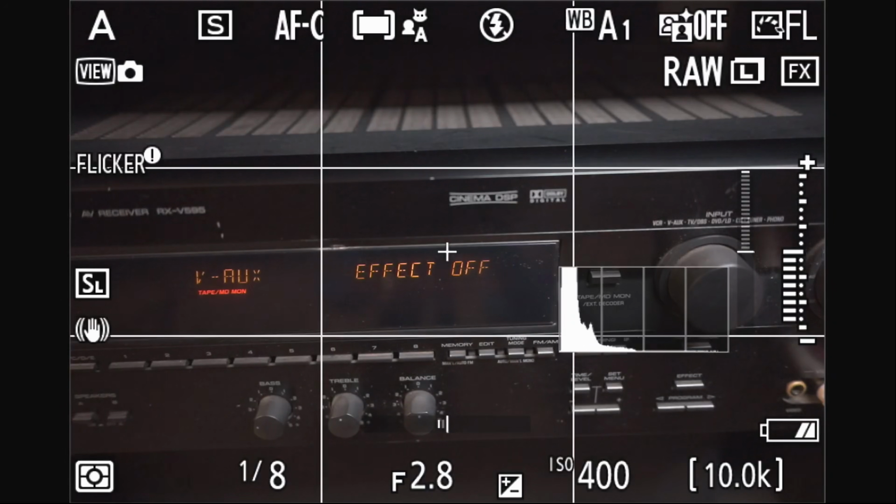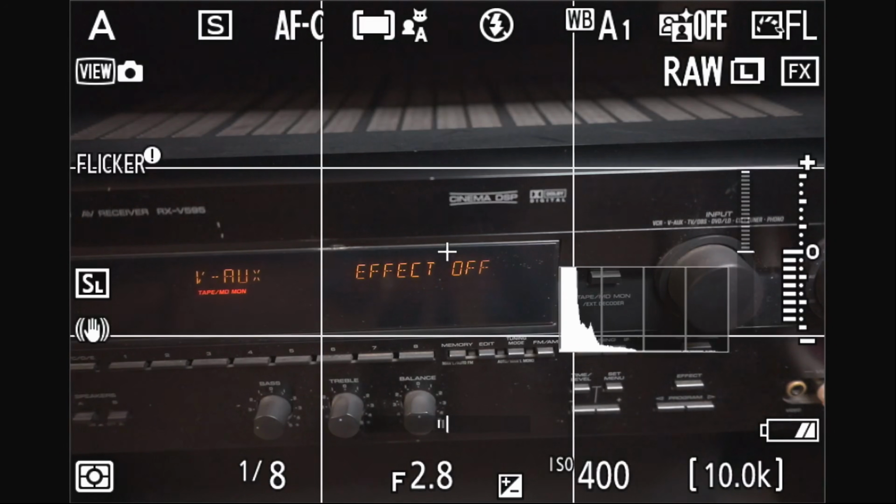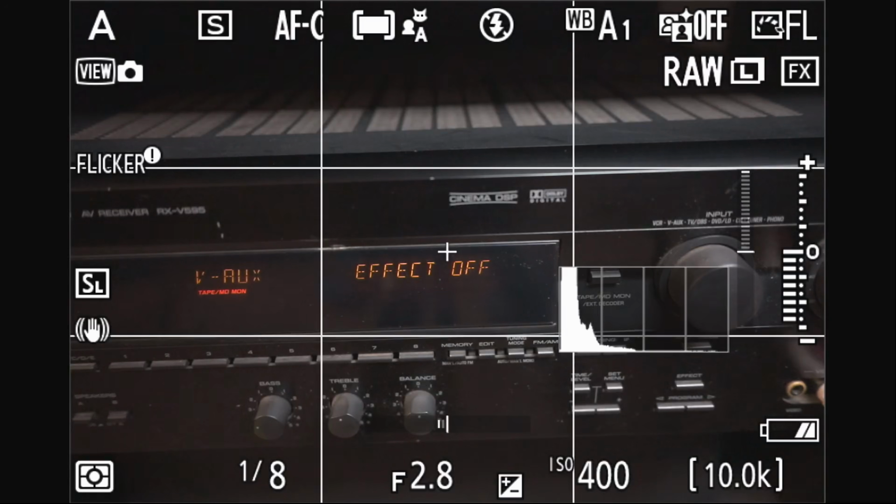And you can see that the first one is exposed for 18% gray, or middle gray, and the second one, when we underexpose the photo, you get darker tones and a better image.